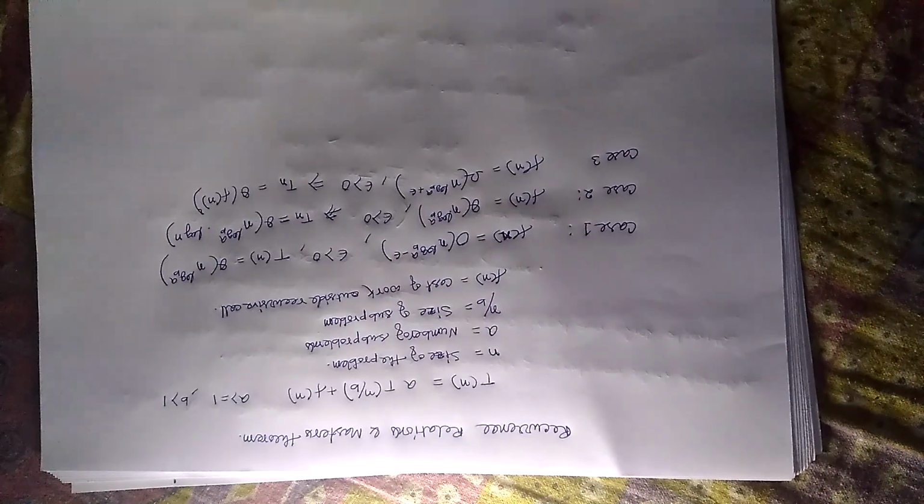But Master's theorem doesn't work for every algorithm. If T(n) is not monotone, then we cannot apply Master's theorem.